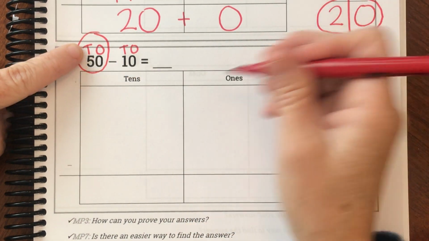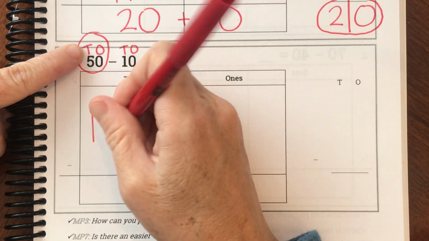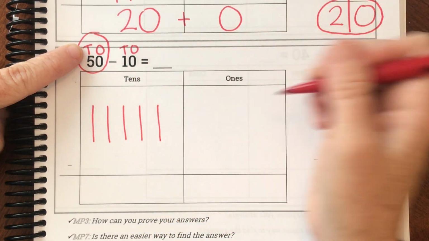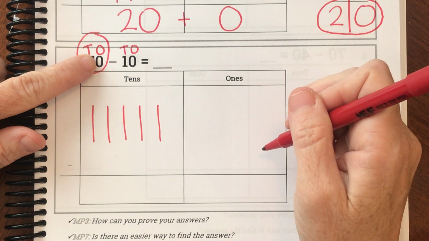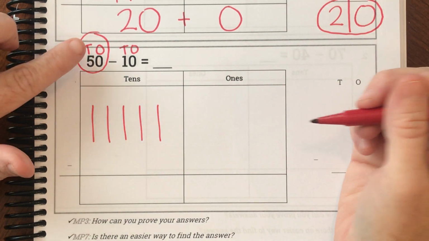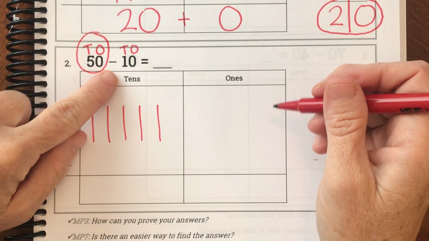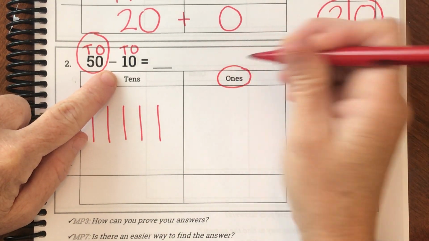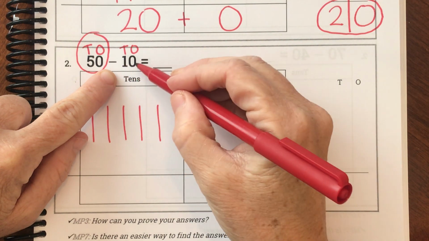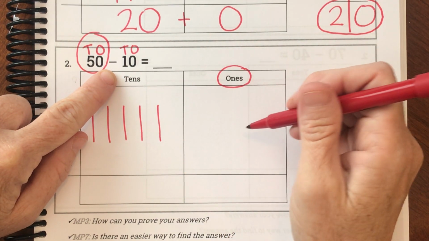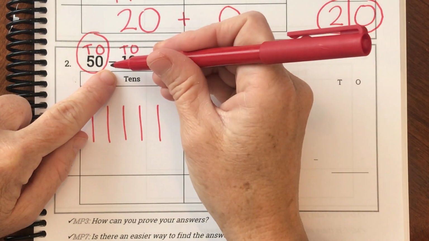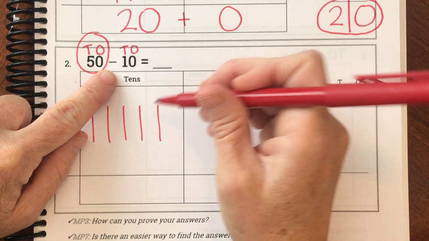So I have 5 tens, 1, 2, 3, 4, 5, and I don't have any ones. Okay, so I drew what I have, and they want me to take this away. So I always start in the ones column. So it says take away 0 ones. Well, there's none to take away. So it says take away 1 ten.